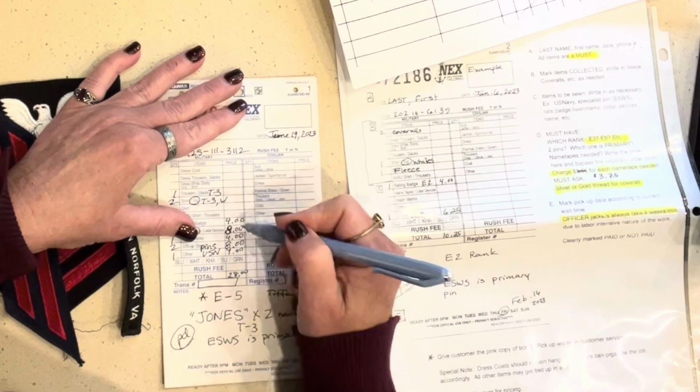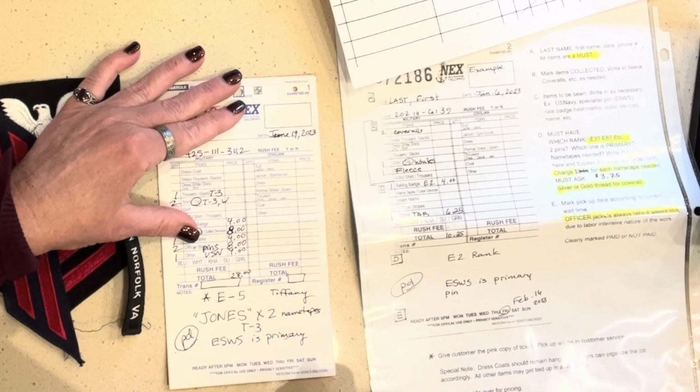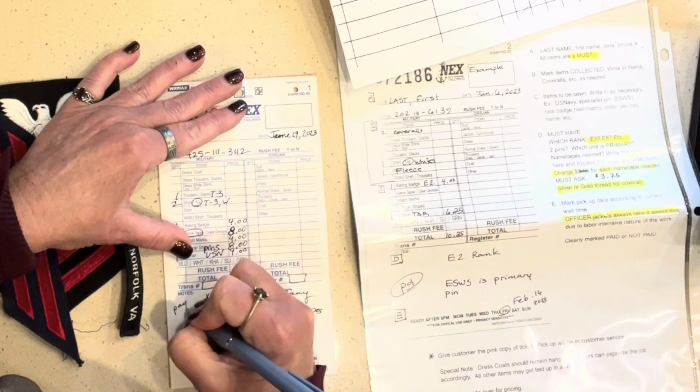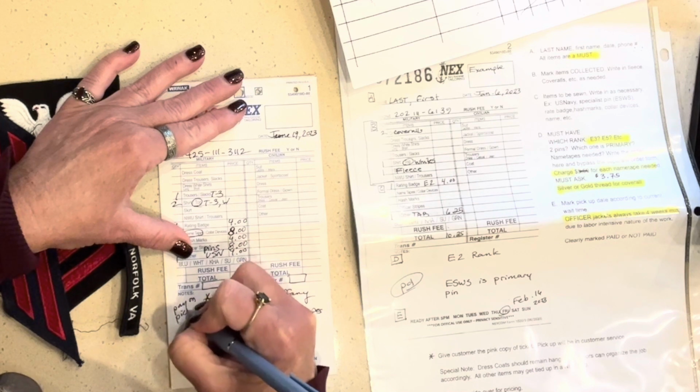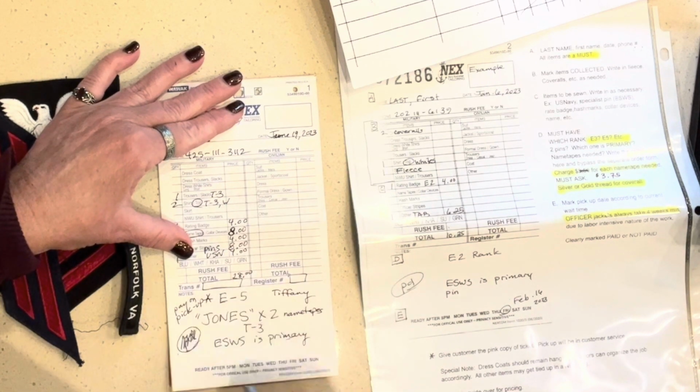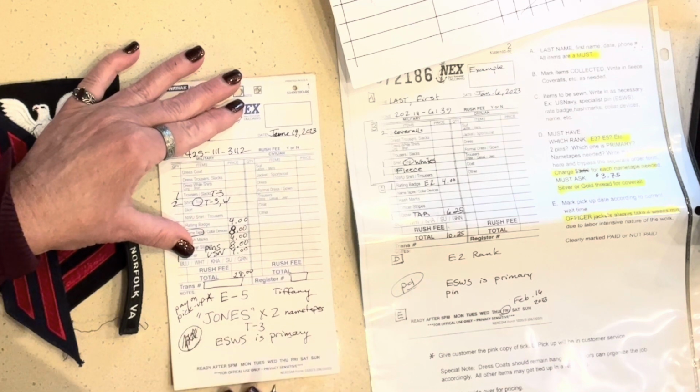Paid. Now, if you're unsure of what to charge them, you can write pay on pickup. You can do that if you are unsure. That's fine. We'll add it up appropriately, and we will put it on this form back in the tailor shop.